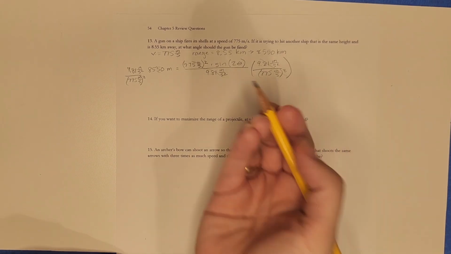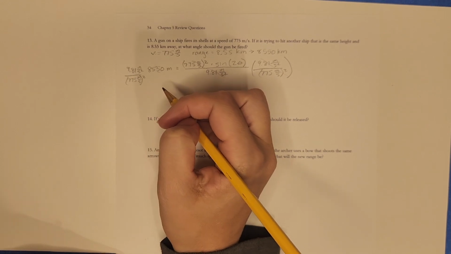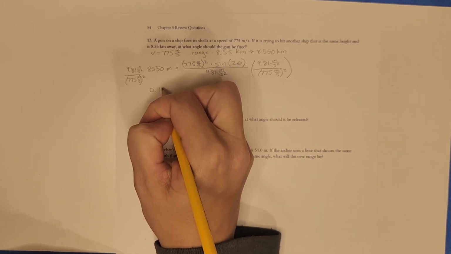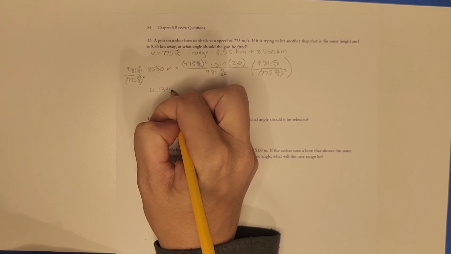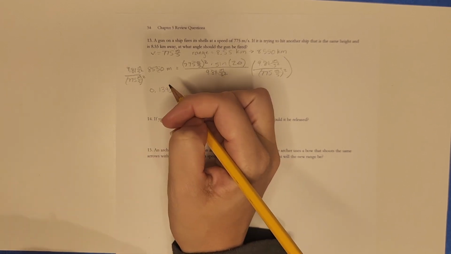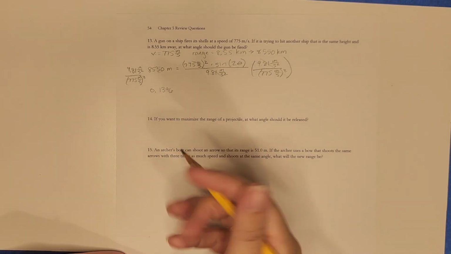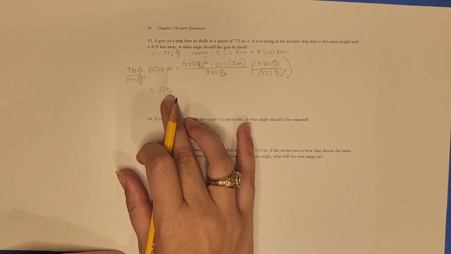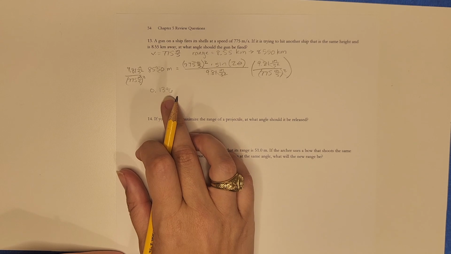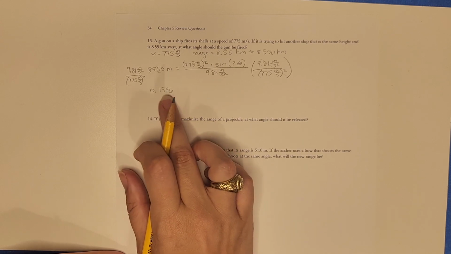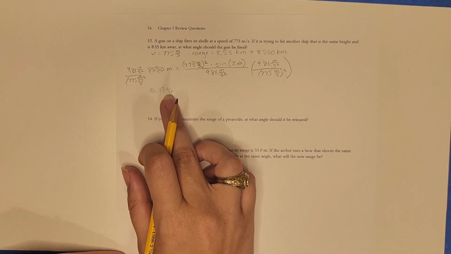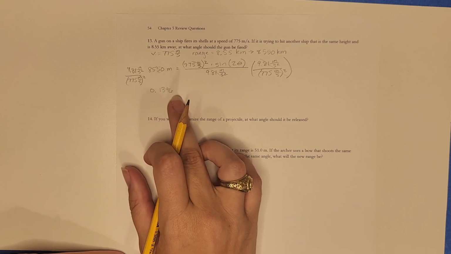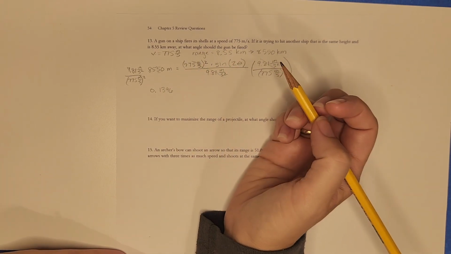And so I'm going to get here 0.1396. And in this case, it might be a good idea to, whatever you get here, just leave it in whatever number of figures it is, whether all of them are significant or not, because then we're going to use our sine equation.